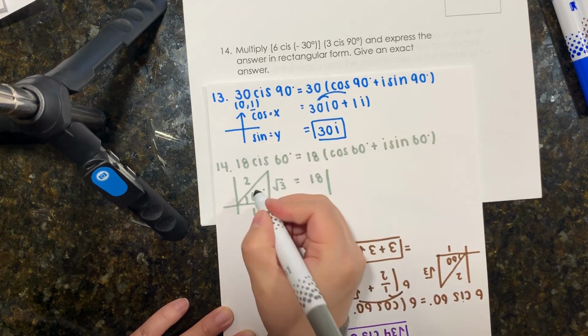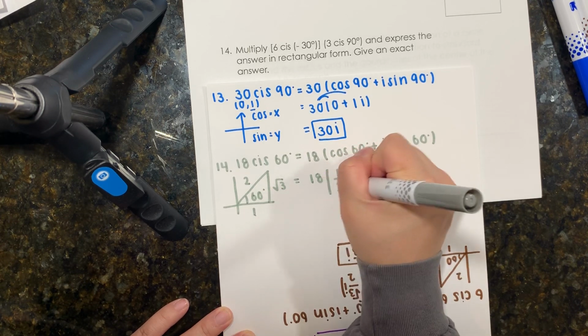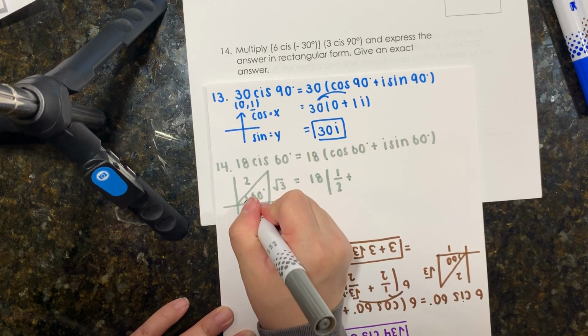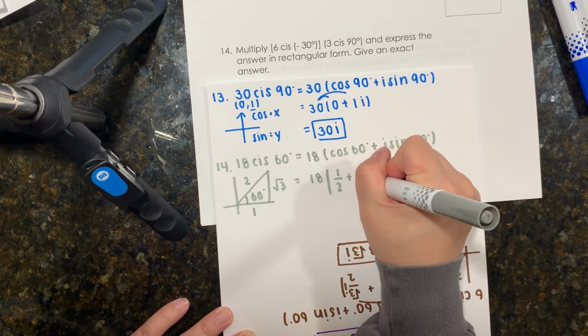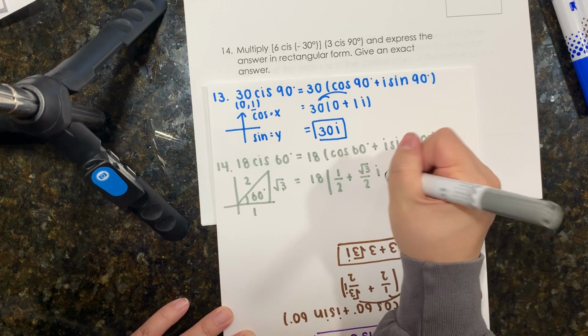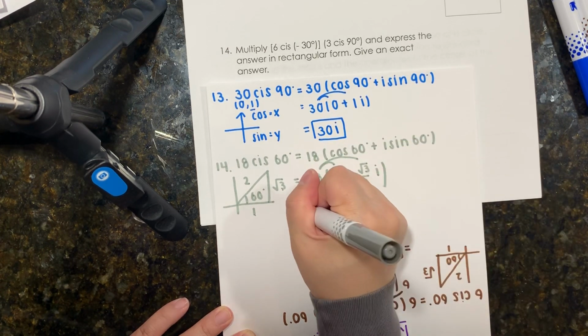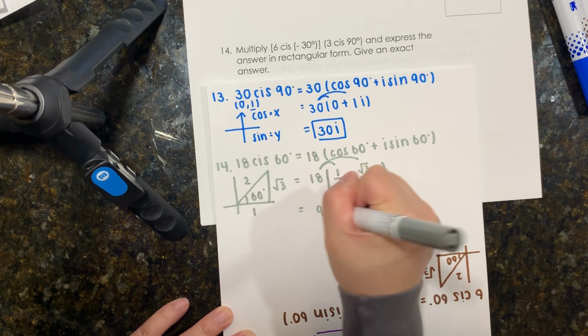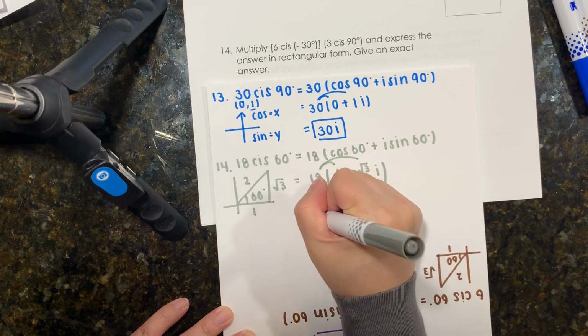So the cosine of this triangle would be adjacent over hypotenuse, which is 1/2. The sine would be opposite over hypotenuse, which would be root 3 over 2. Don't forget your i. And then when you distribute the 18, you get 9 plus 9 root 3 i.